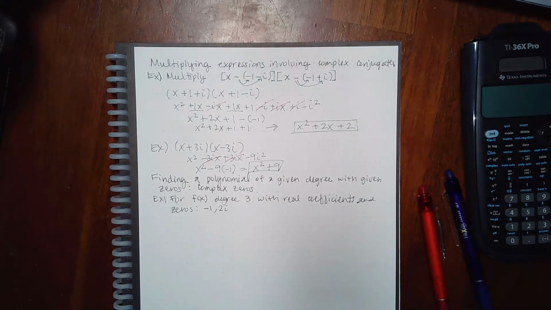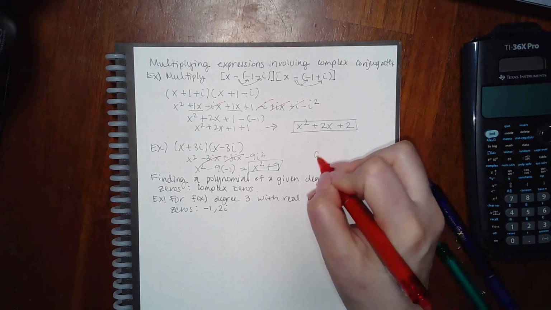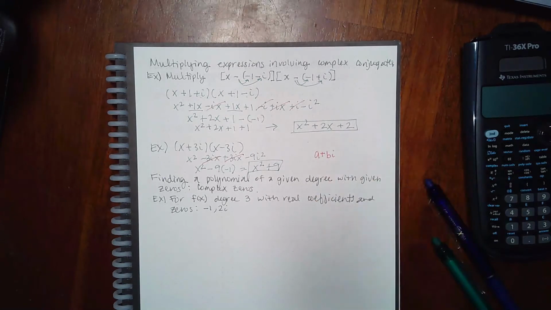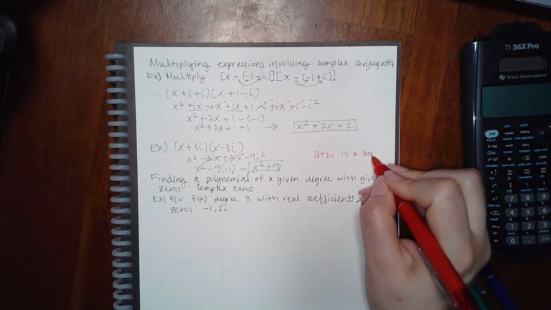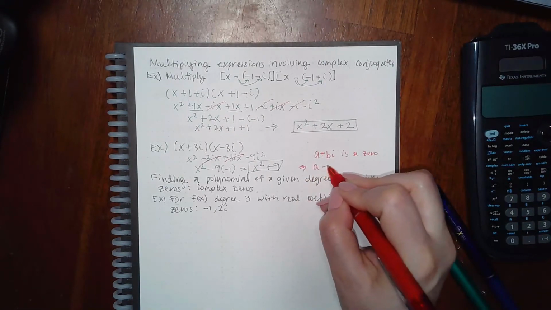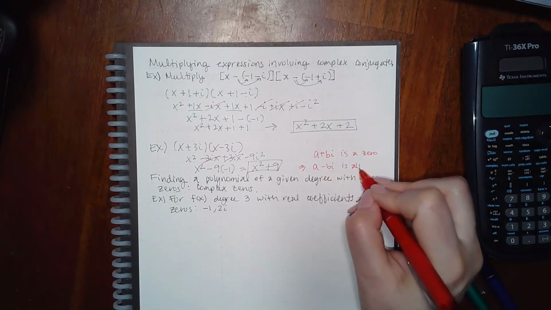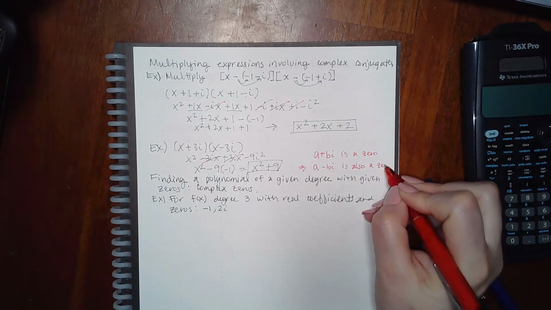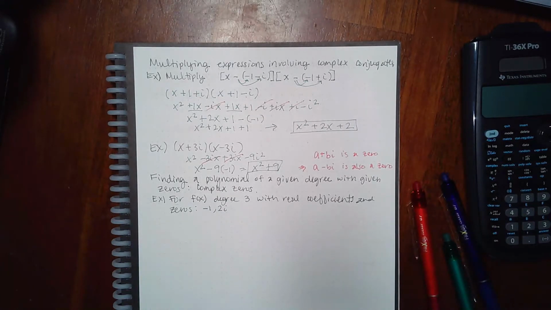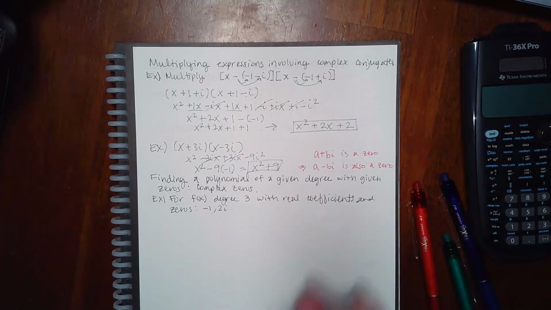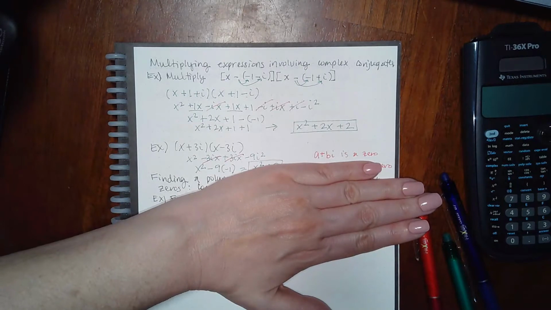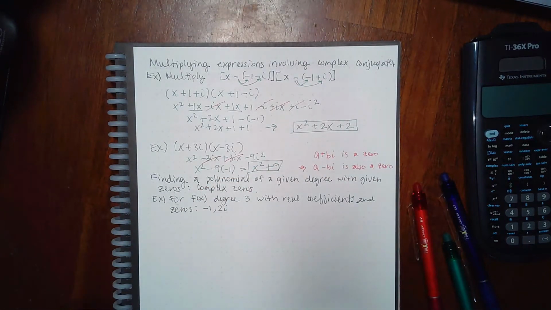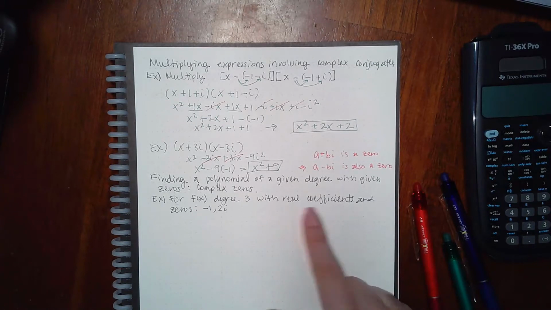So what that tells us is about the conjugate zeros theorem. It tells us that if you have one complex zero, then you automatically have its conjugate also as a zero, because that's the only way you'll get real number coefficients later. Otherwise, if I just have one imaginary complex zero in there, it's going to leave a bunch of i's in my polynomial. But my polynomial is supposed to have real coefficients.